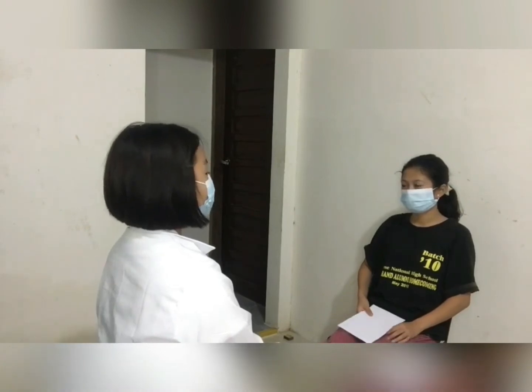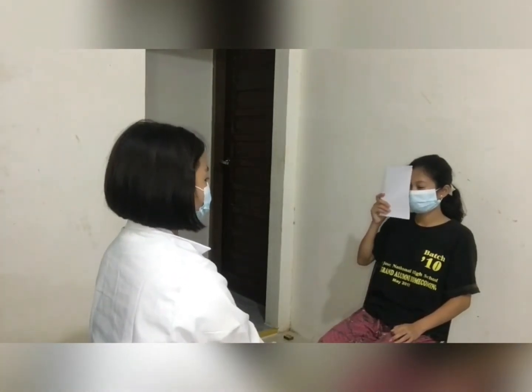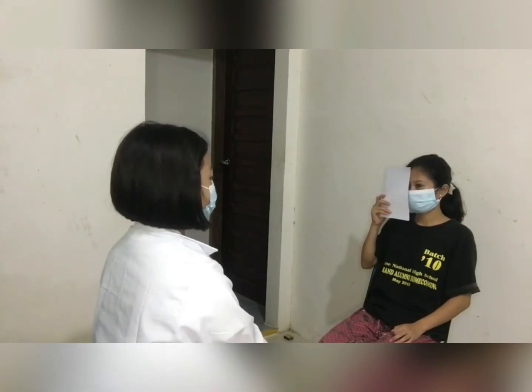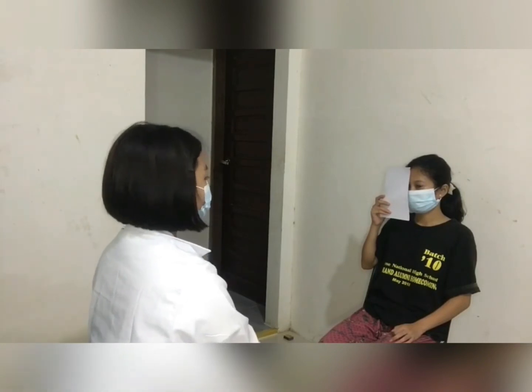Now, we are going to assess the client's visual fields. Assess peripheral visual fields. Have the client sit directly facing you at a distance of 60 to 90 cm. Ask the client to cover the right eye with a card and look directly at your nose. Cover or close your eye directly opposite the client's covered eye and look directly at the client's nose.